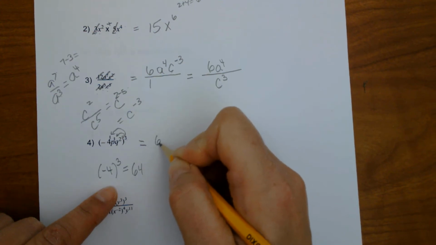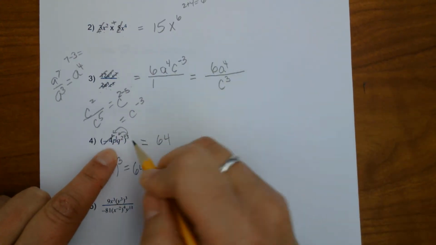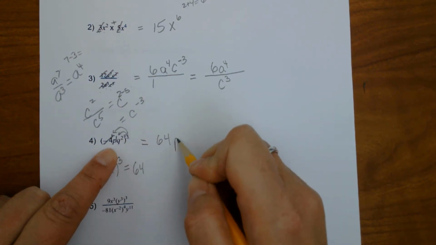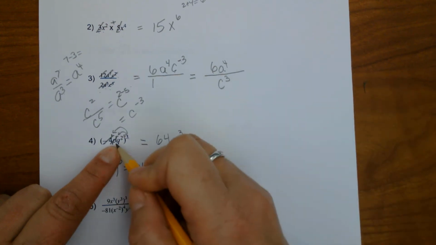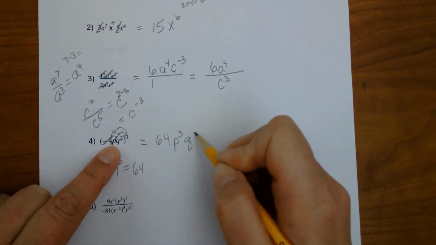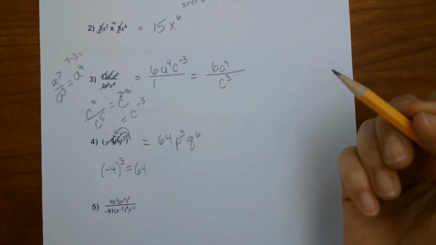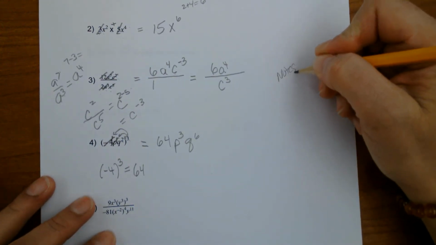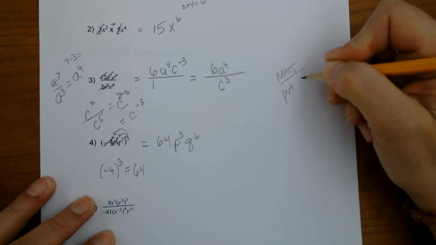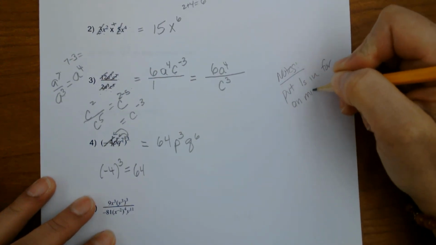This is going to give you negative 64. Okay, that's out. Next, P. 1 times 3. Well, that's just P to the 3. That's out. Q. Q squared. So now we have to do 2 times 3. Q to the 6. Check for any negative exponents. No negative exponents. We're good to go. So little side notes. Put your 1's in for any missing exponent.